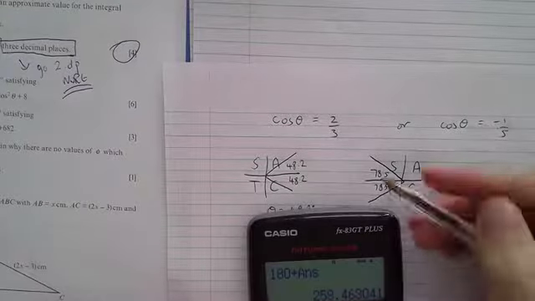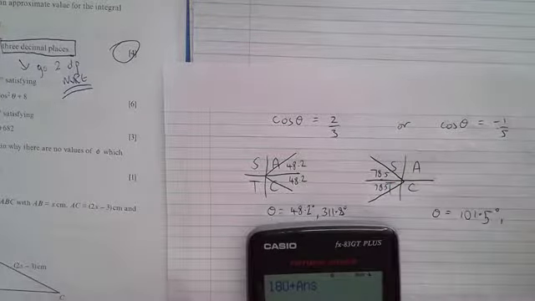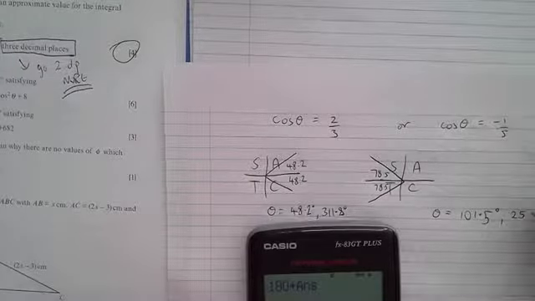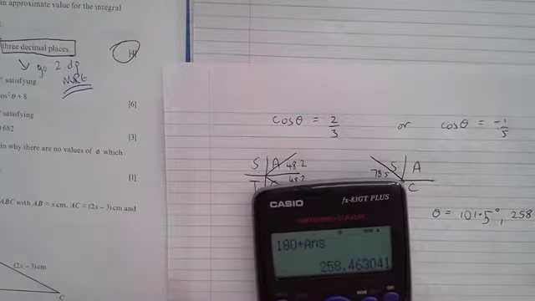You don't have to do that. You can literally just go and do it as 180 minus that, 180 plus that. It doesn't matter. It'll save you about 3 seconds. So if anyone wants to save 3 seconds, by all means use that trick. So 58.5. Okay?